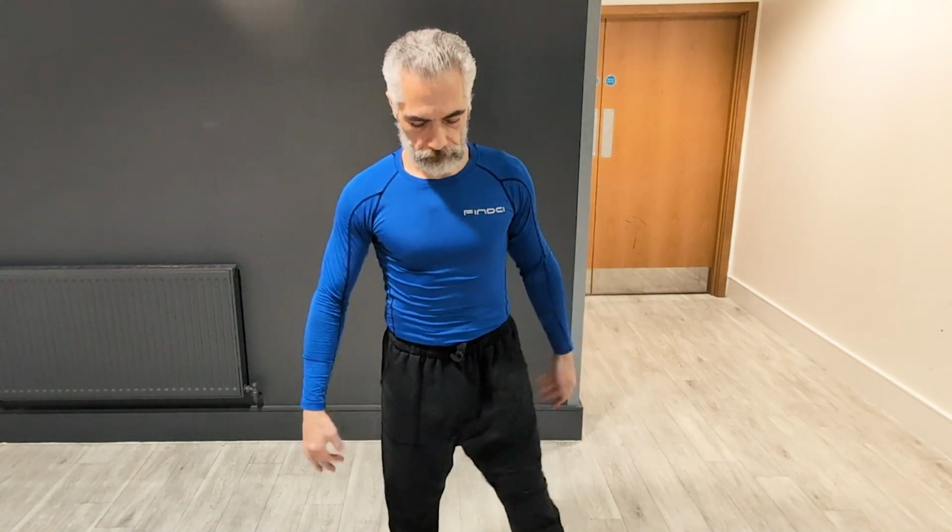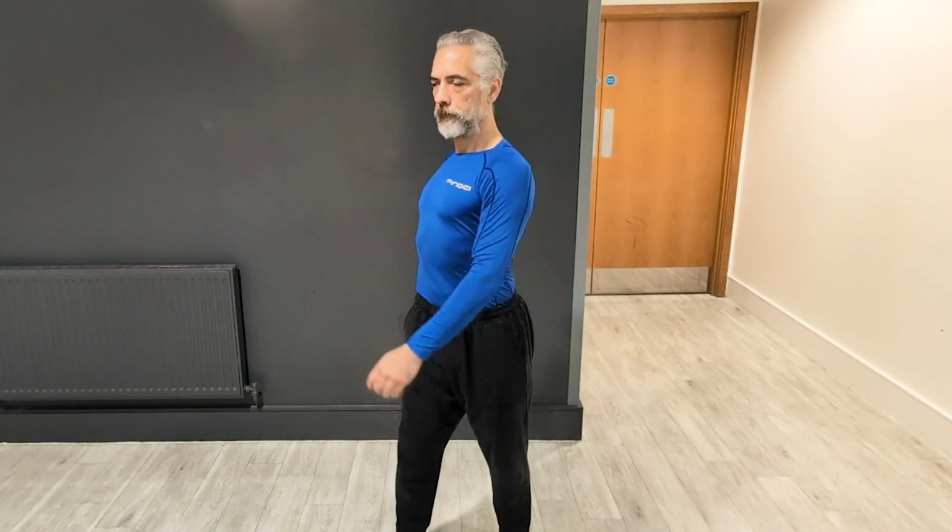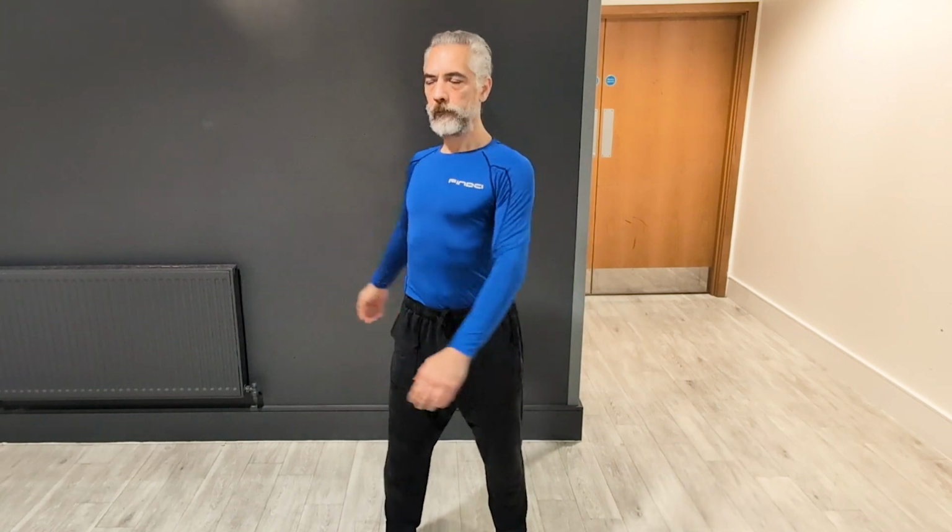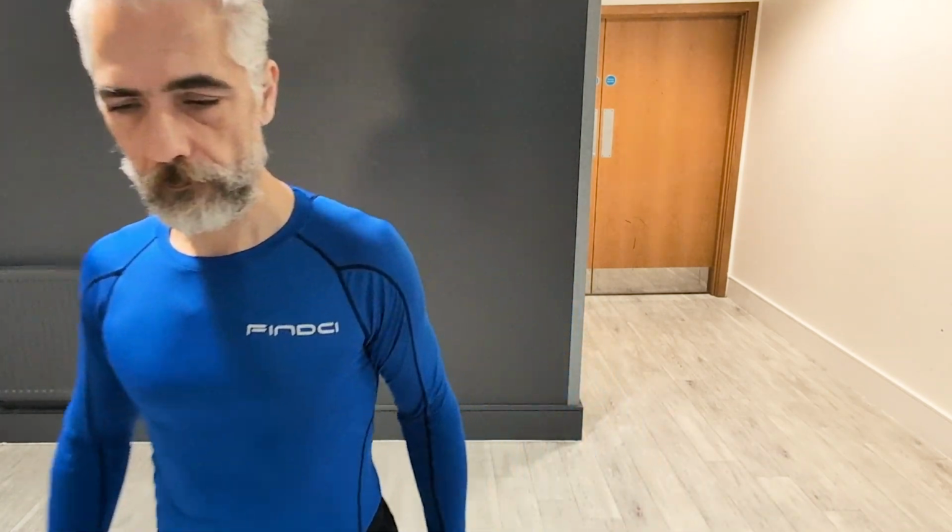But do try this very slowly, very carefully. It is extremely powerful, and you're going to create a massive blood flow, and you're changing the blood pressure, so you can get a head rush. But that is a good sign. It means you've moved oxygenated blood around your body.